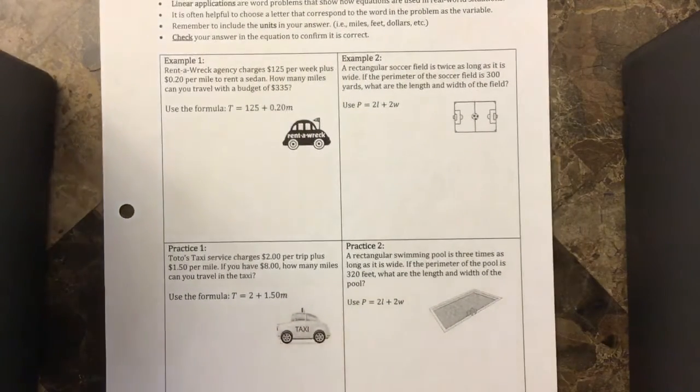Okay. So here, the first example talks about charging $125 just to rent the car, maybe for the week or whatever. But then you also get charged for the miles that you put on the car. So we want to know how many miles you can travel.